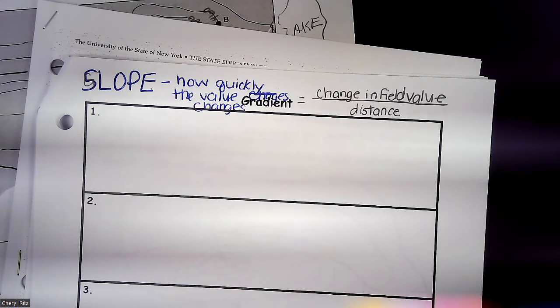What? It's supposed to snow tomorrow. Oh, you are not focusing. Thank God. Back to slope.